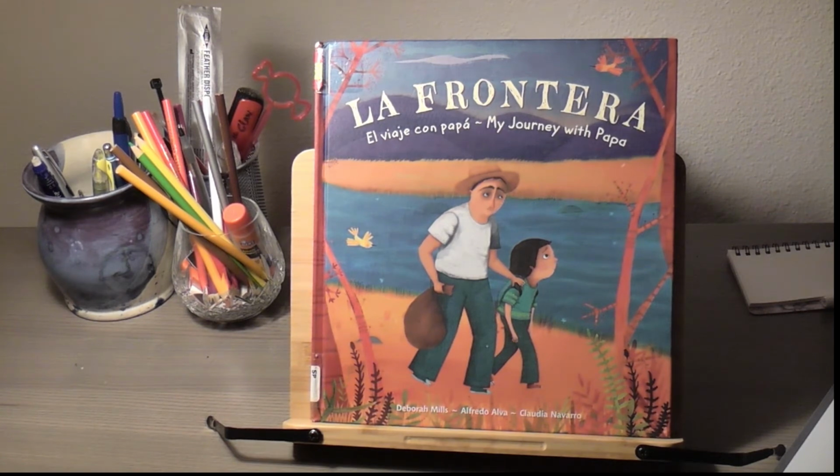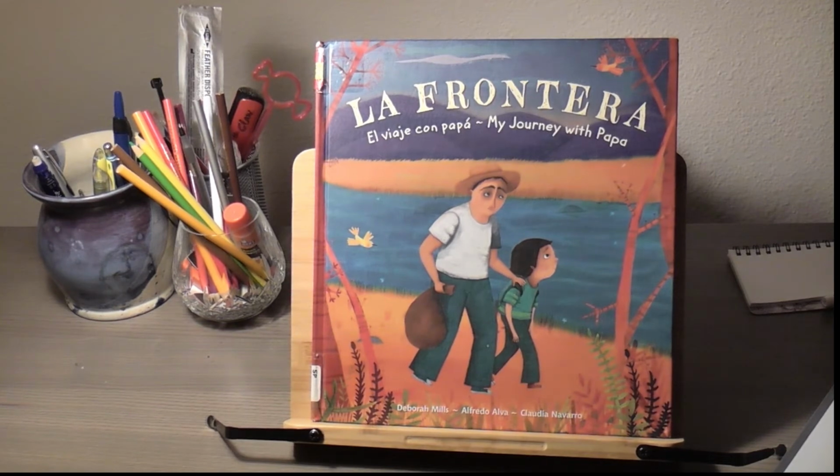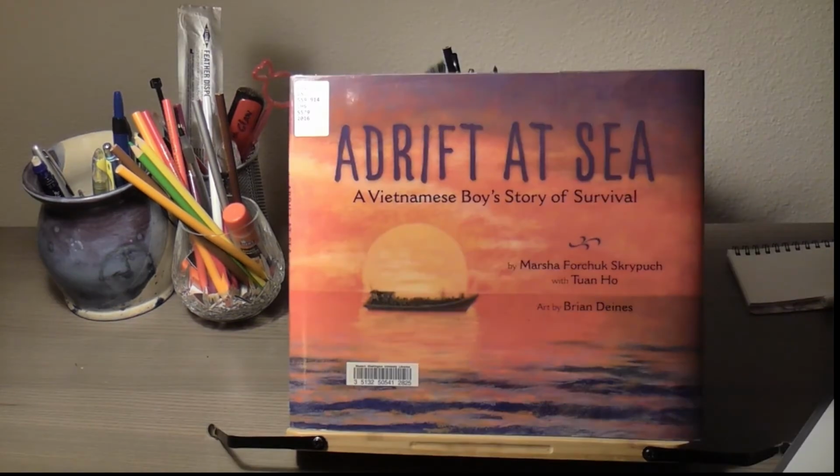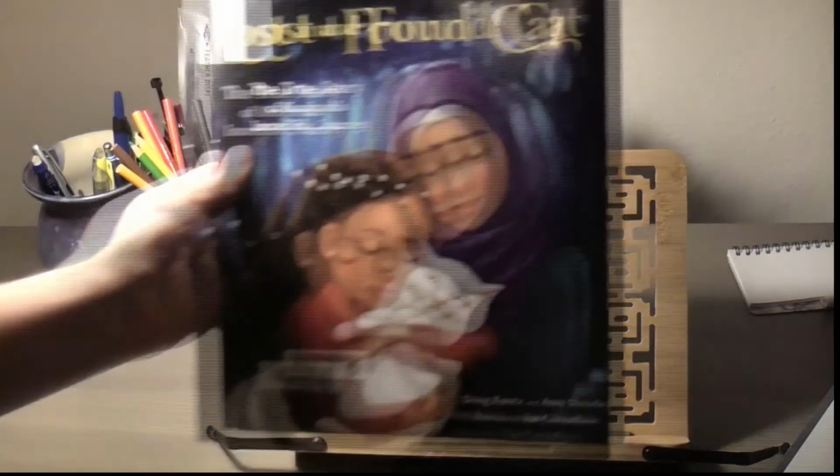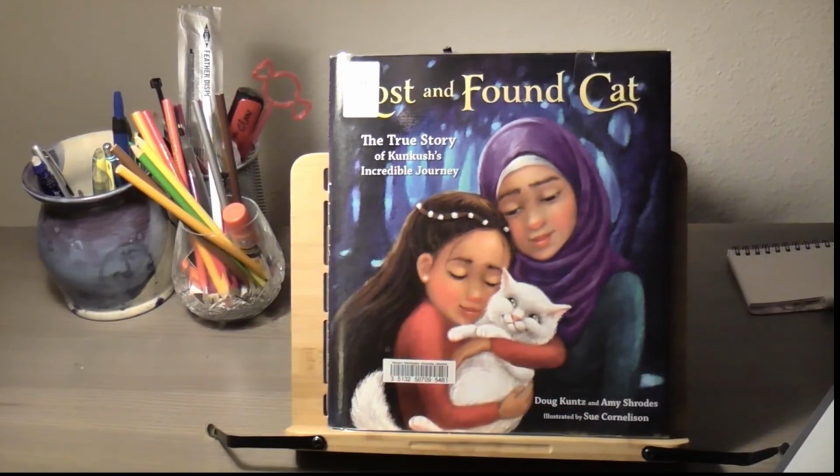It's a story about a young boy and his dad going from Mexico to America. Adrift at Sea, a Vietnamese Boy's Story of Survival, is about a boy who is leaving Vietnam during the Vietnam War and going to Malaysia. It's another good story.